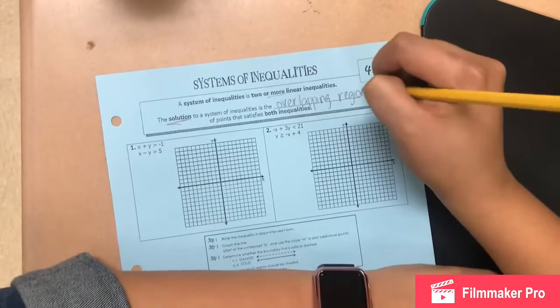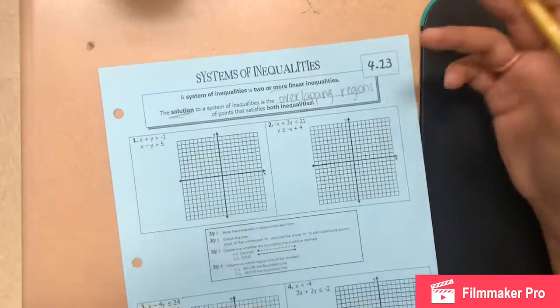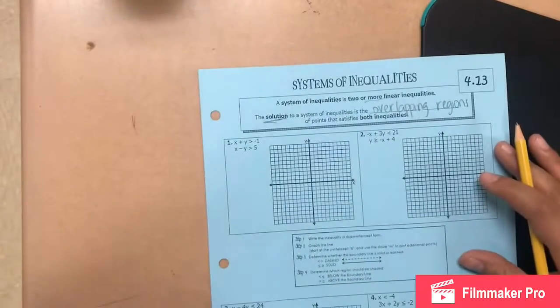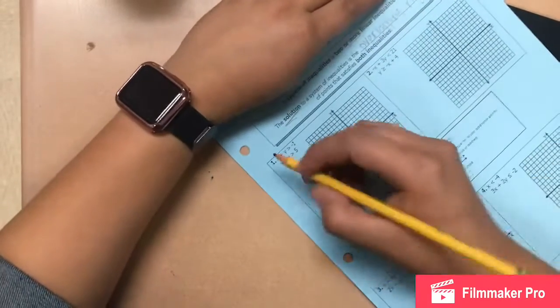regions, okay, of points that satisfies both inequalities. So let's go over it. So number one, we first have to always make sure that both equations are in slope-intercept form. So here we're going to have to convert.